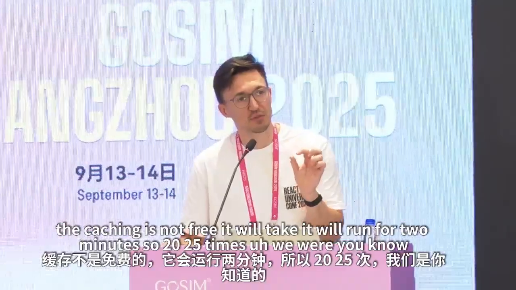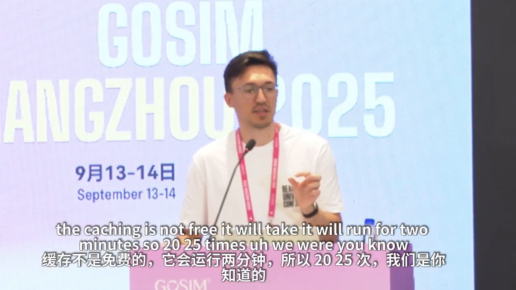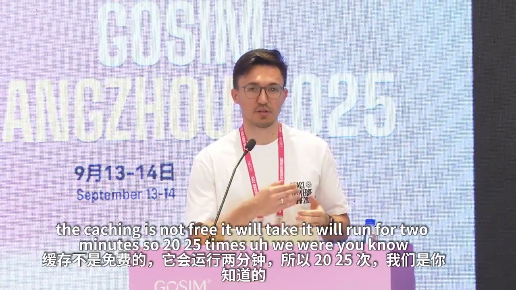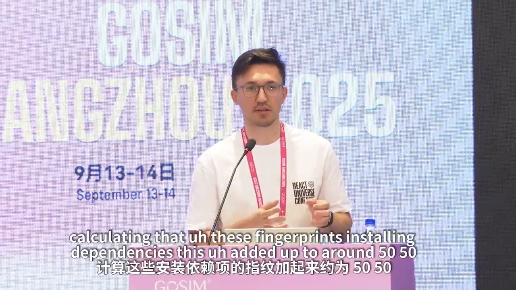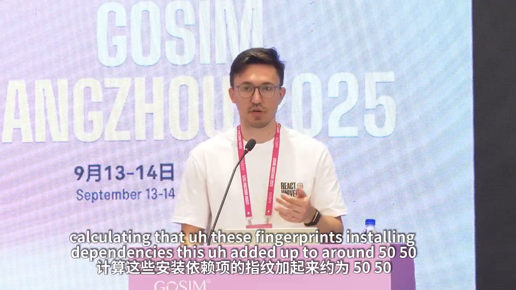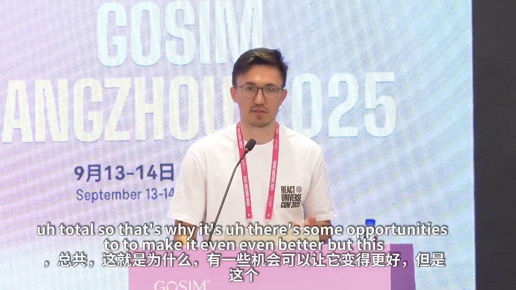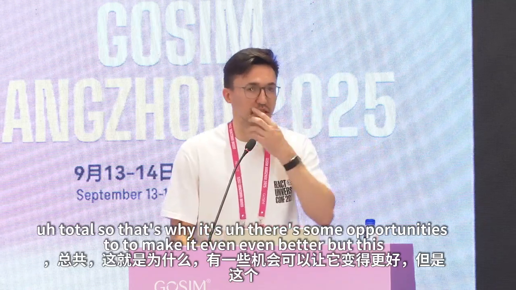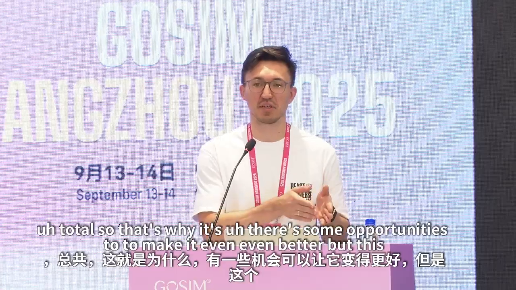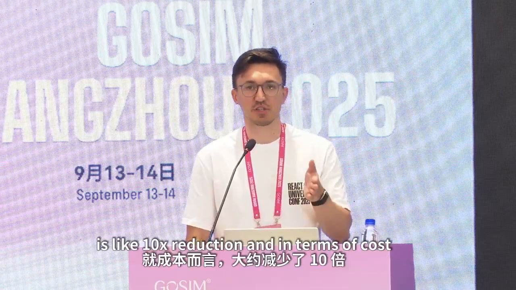It will run for 2 minutes. So 25 times we were calculating these fingerprints and installing dependencies, and this added up to around 50 minutes total. So there are some opportunities to make it even better, but this is like a 10x reduction.